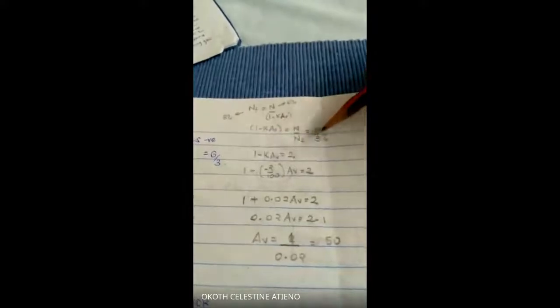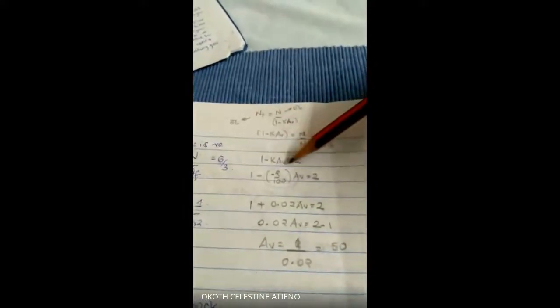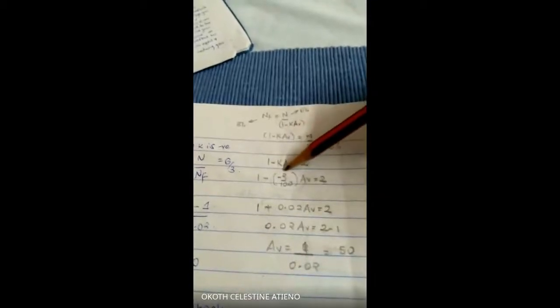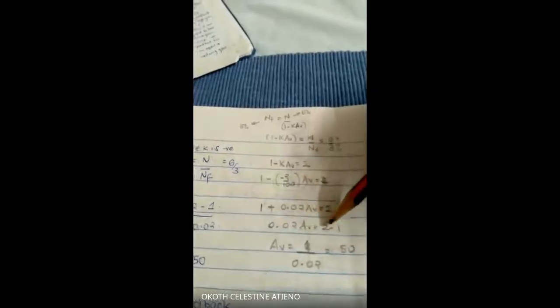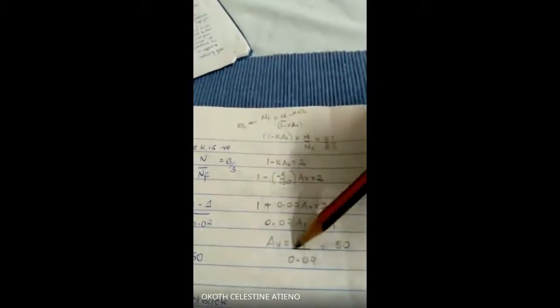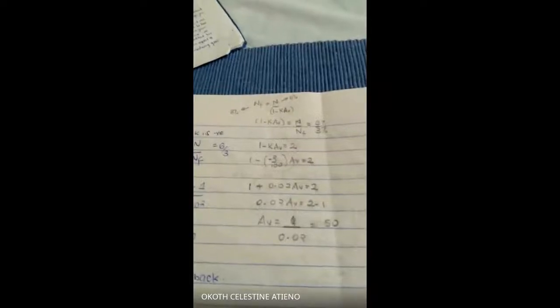So I result, this is 2, so 1 minus KAV. K, this is negative feedback. That's why I'm using negative 2 over 100 AV. So minus minus is plus, of course, so we'll end up here. If we make AV the subject, we'll end up with 1 over 0.02 to find the gain without feedback as 50%. Are you guys okay till there?